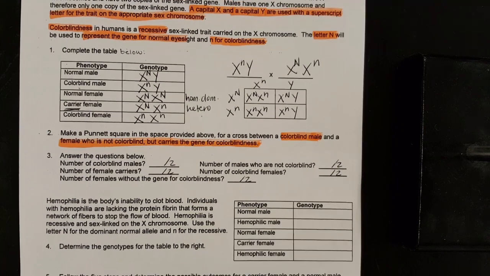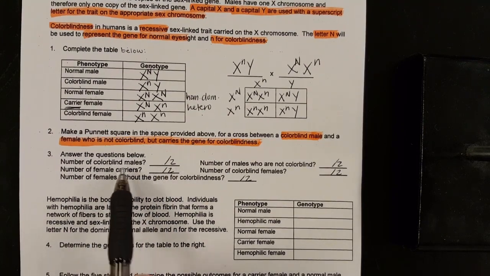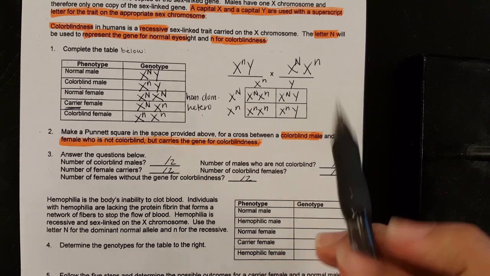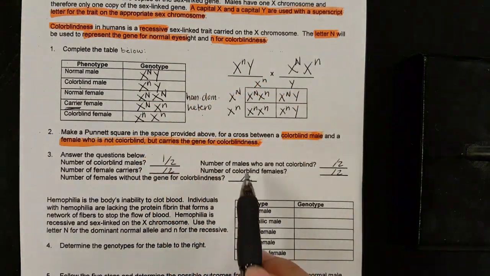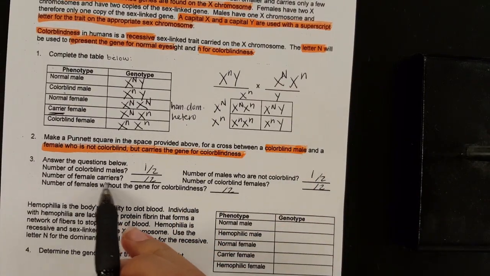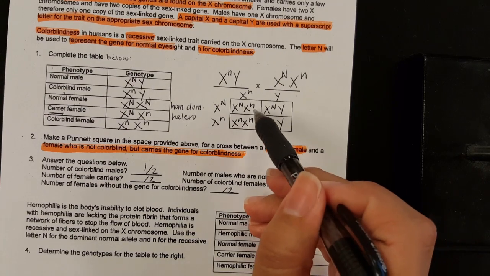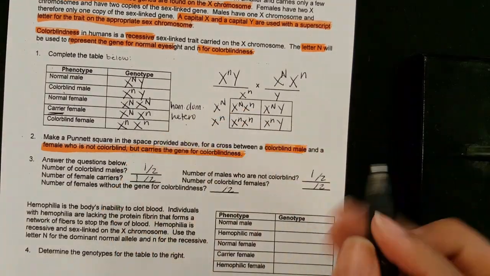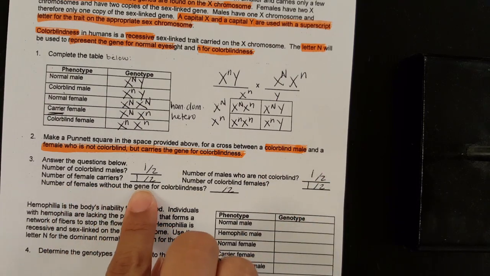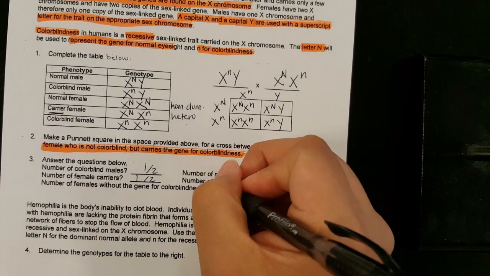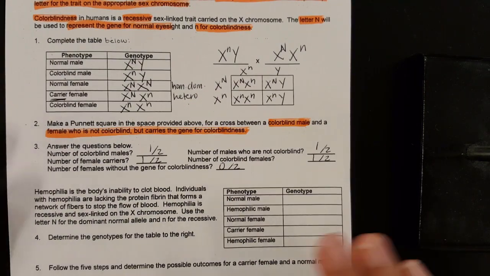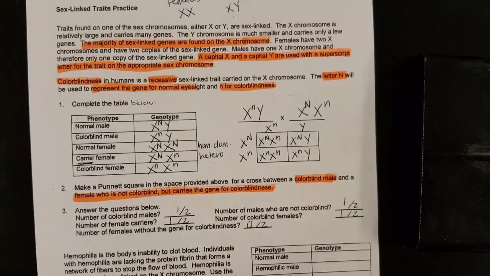So now we just fill in the numerator. How many out of 2 are going to be colorblind males? Our males are on the right-hand side. It looks like one of them, because only one has a little n. How many males are not going to be colorblind? Just 1. How many females are going to be carriers? Looks like just 1, that top one right there. How many are going to be colorblind? 1. And number of females without the gene, that's going to be 0. That means that everyone in here could potentially have that gene. Okay, so that's how you do the sex-linked traits.